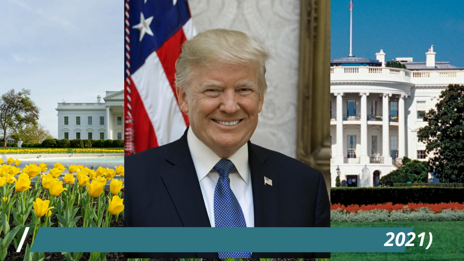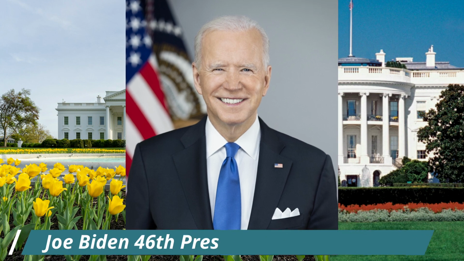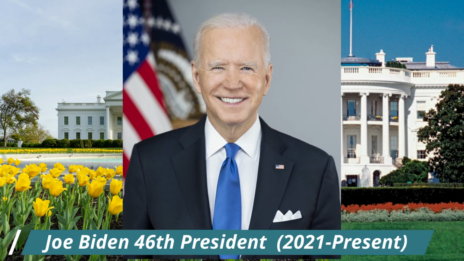46. Joe Biden, 2021 to present. 46th President. Former Vice President under Barack Obama. Focused on combating the COVID-19 pandemic, restoring international alliances, and addressing climate change.